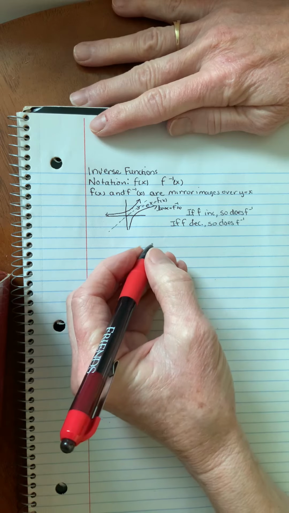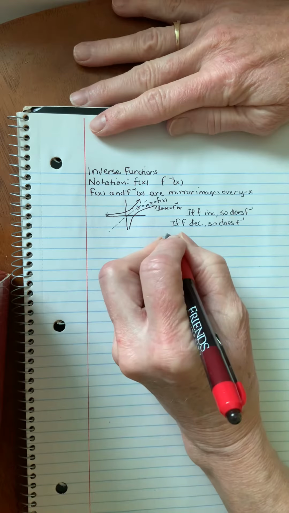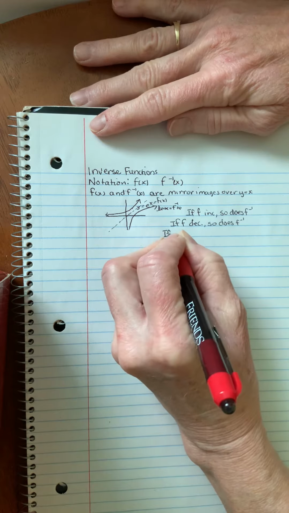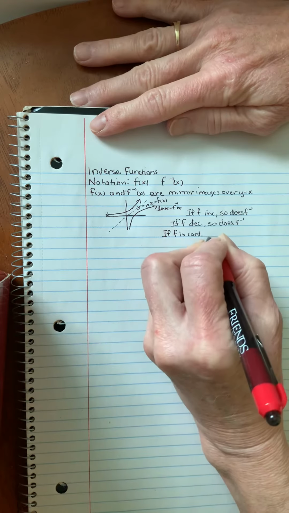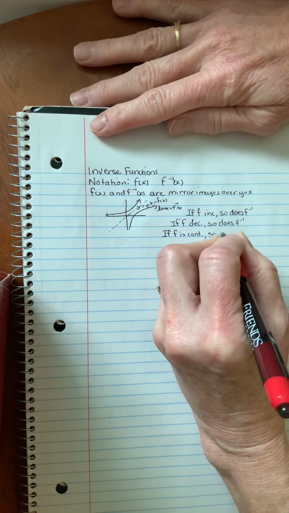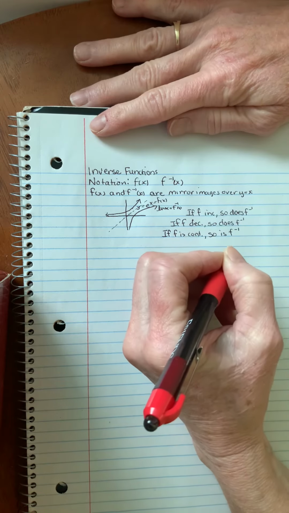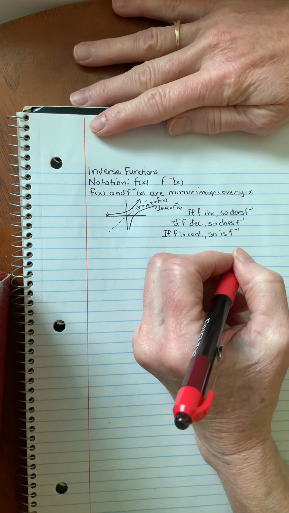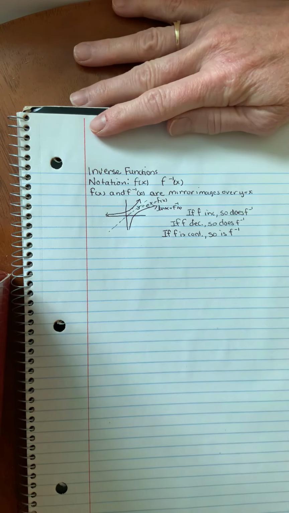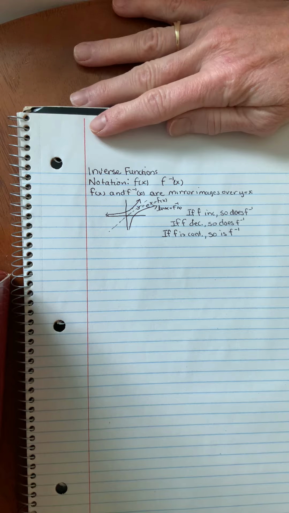Also, if f is continuous, then so is f inverse. So you might notice that we can do a whole lot of things with inverses if we know the original function or if we know the inverse.